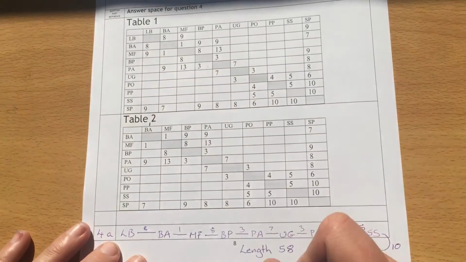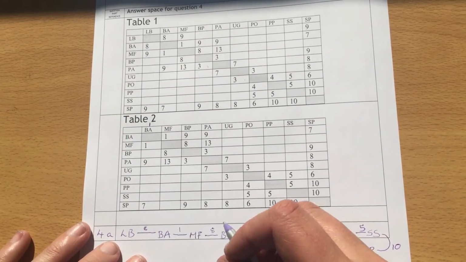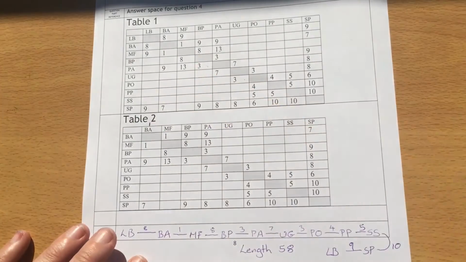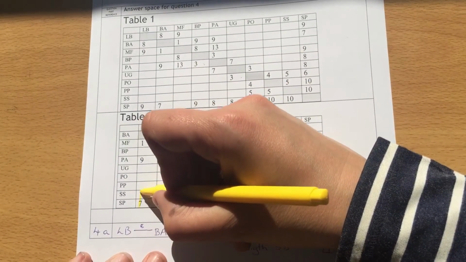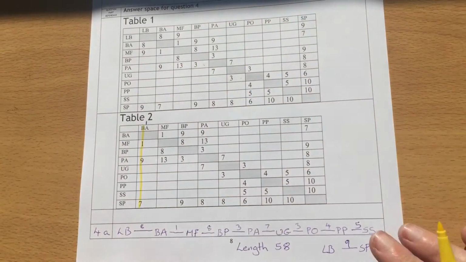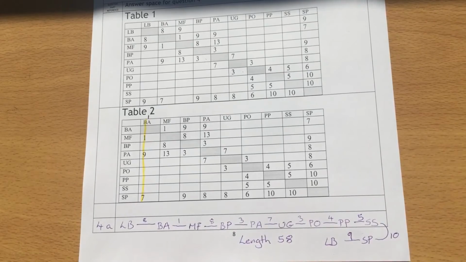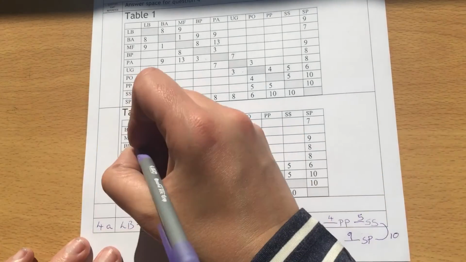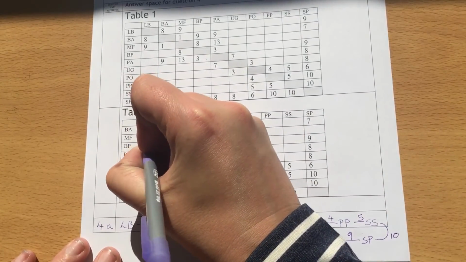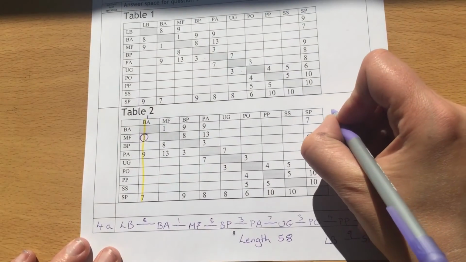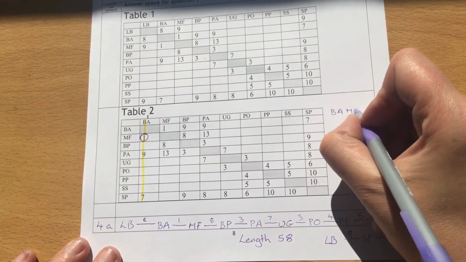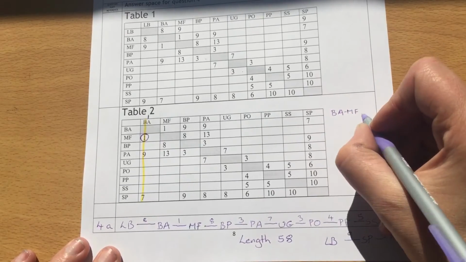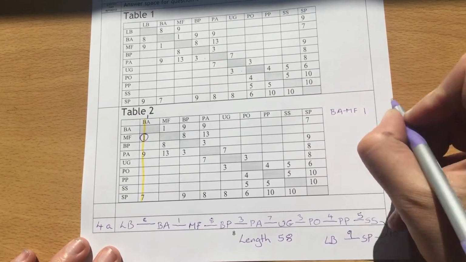This is the place we start, so I'll put a 1 just above it, and we can highlight this column. We can choose anything from our highlighted column. The smallest thing is going to be this one. So we've got BA to MF, and that was 1.